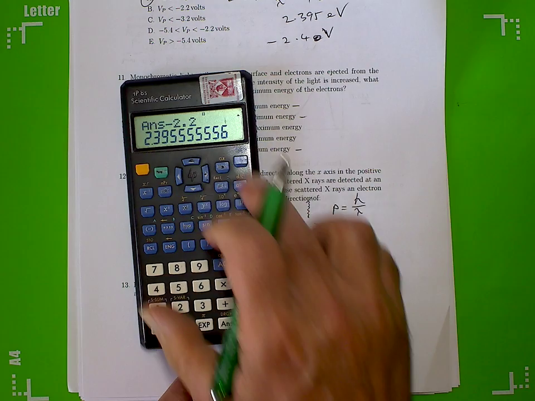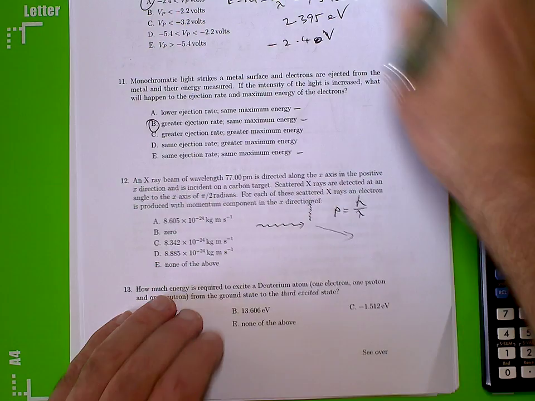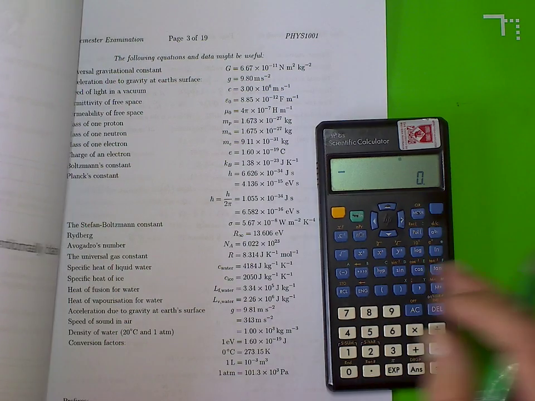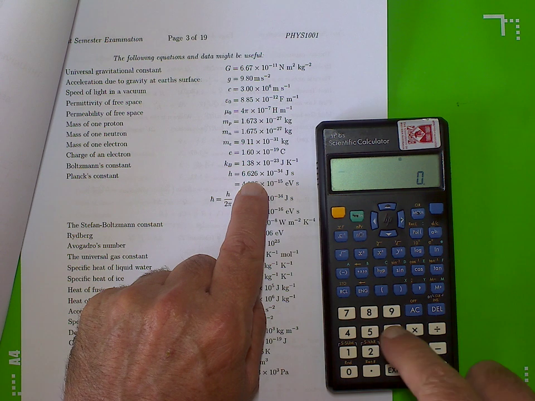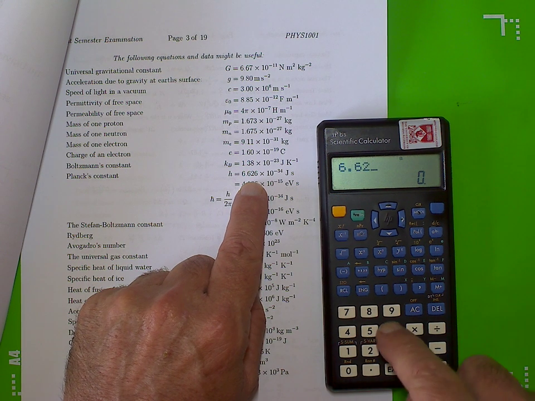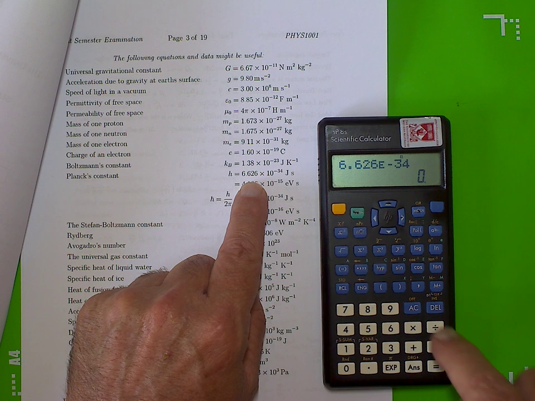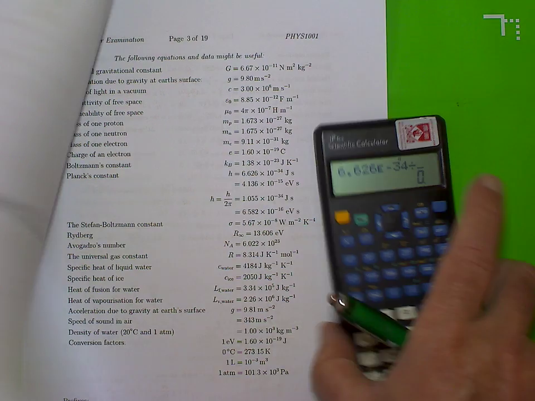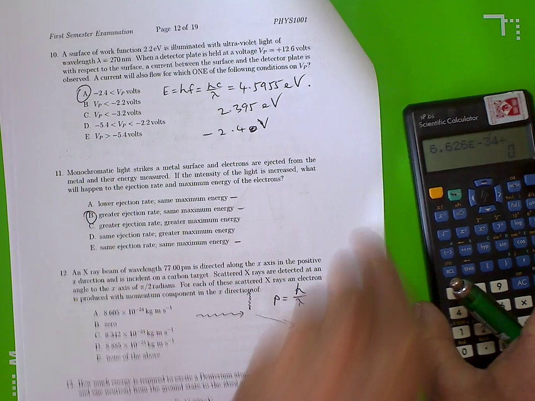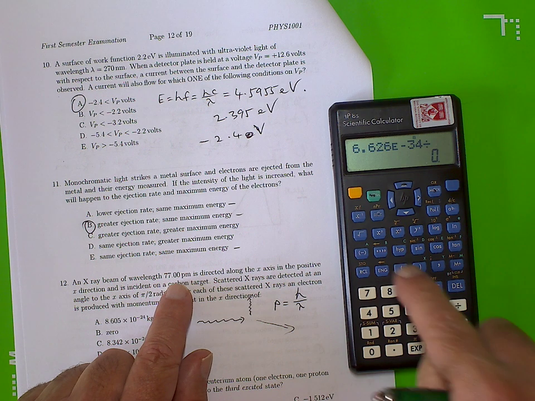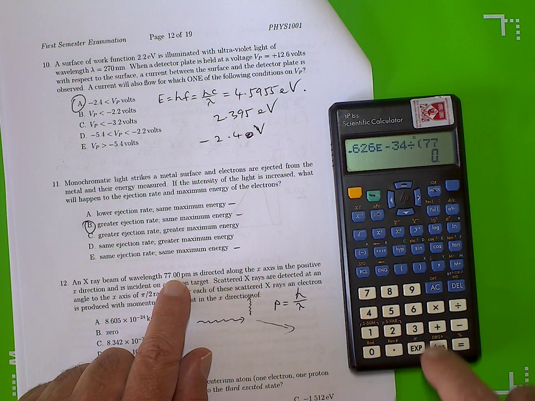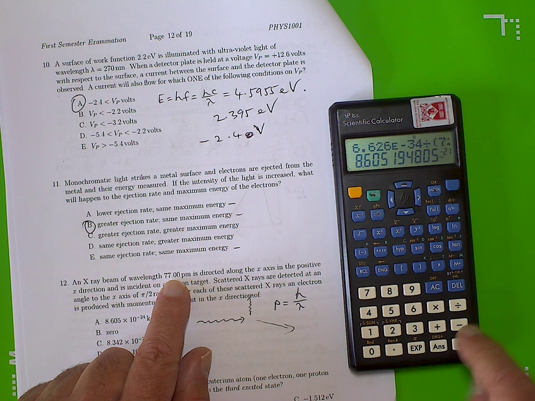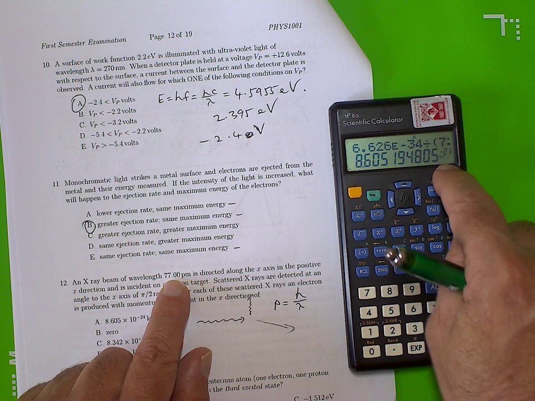So now I want the other h, and I'll look up pico while I'm here. So I want h, 6.626 exponent minus 34, h divided by the wavelength. Now pico, 10 to the minus 15, as I thought. So going back here, divided by brackets 77 exponent minus 15, close brackets, equals 8.6 by 10 to the minus 21.